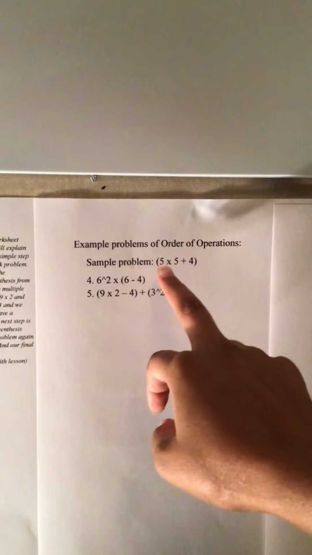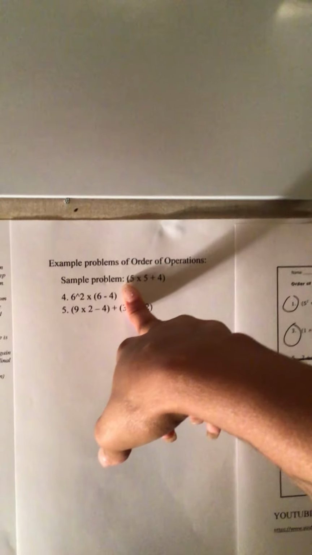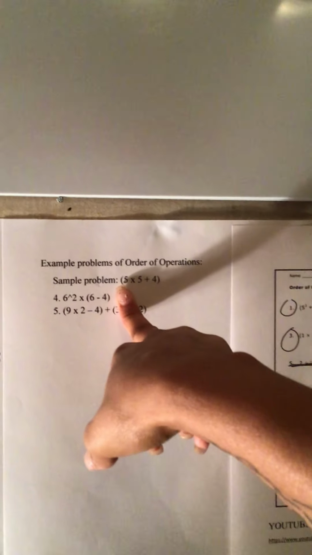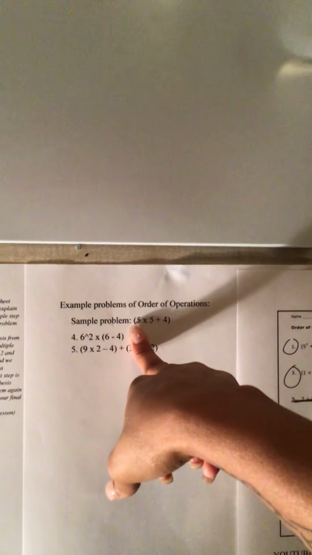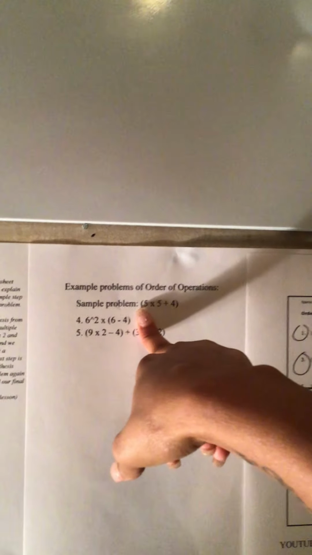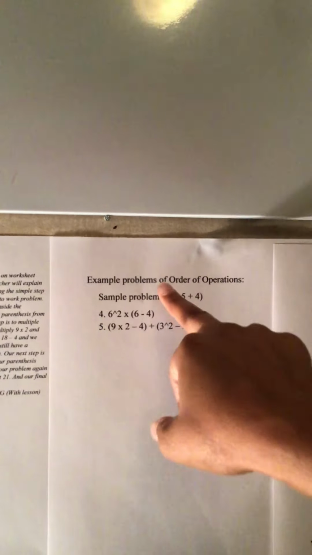And of course I have a sample problem right here. In my first problem, I'm gonna show you how you can easily mistakenly get the wrong answer by going out of order. So I'm gonna work this problem the correct way, and I'm gonna work it the incorrect way so that you see that your answer does not come out the same.